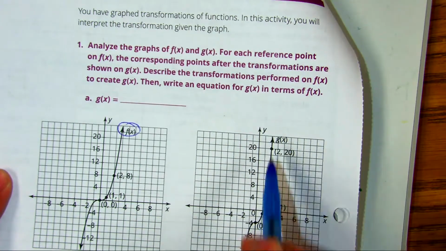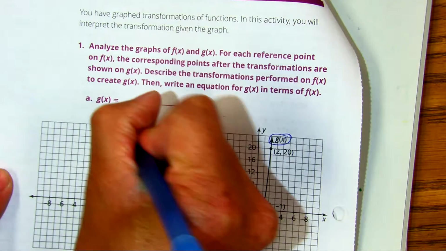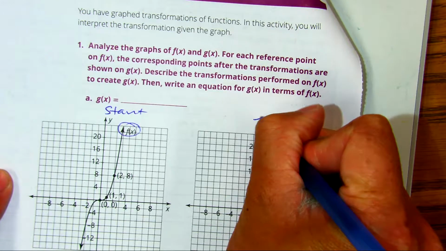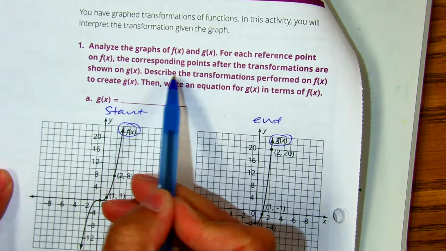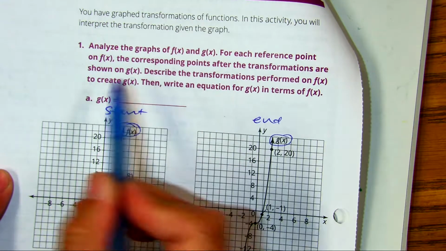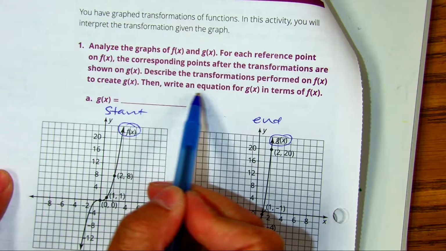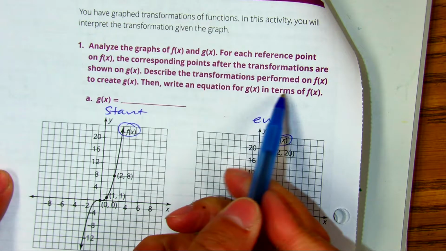So here's g of x. So write the word start and end over here. Describe the transformations performed on f of x. So we're going to use words. And then we're going to write an equation for g of x in terms of f of x.